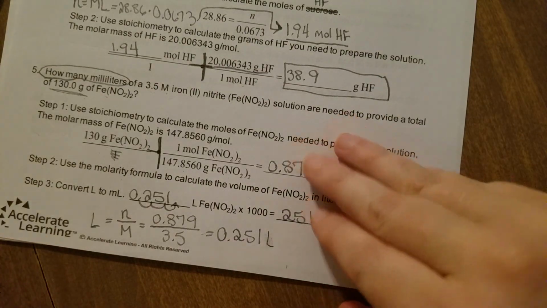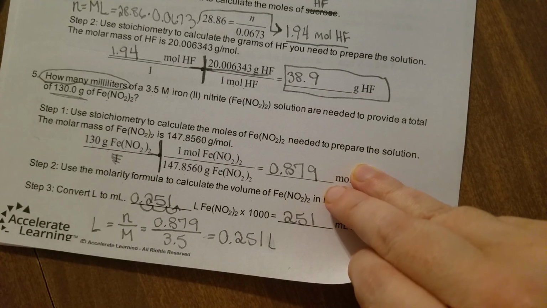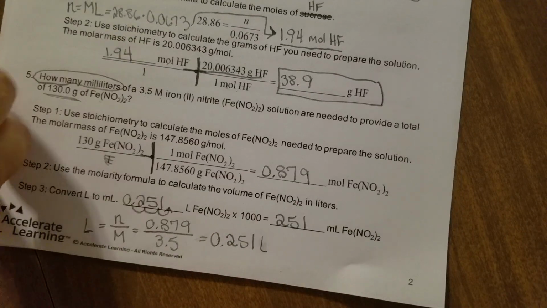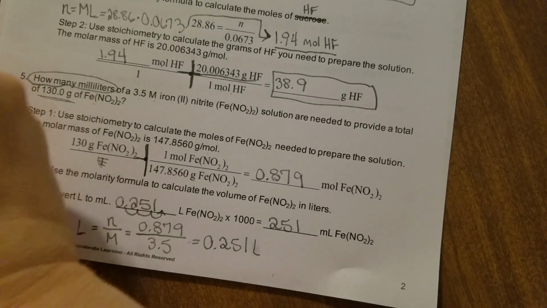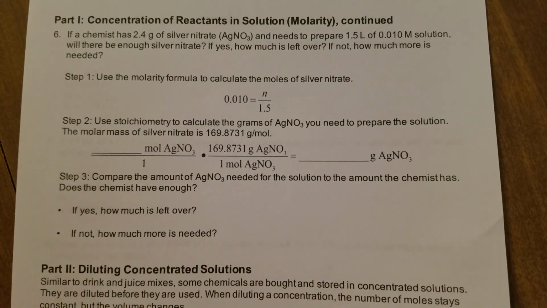All right, one more problem using this formula, and then we'll switch to the dilution formula. Number 6.